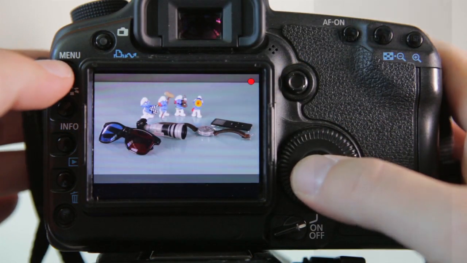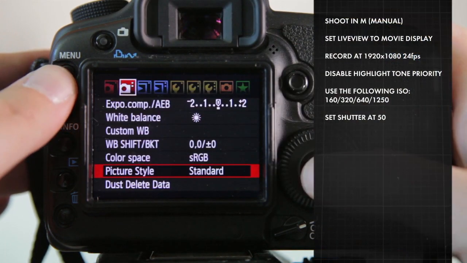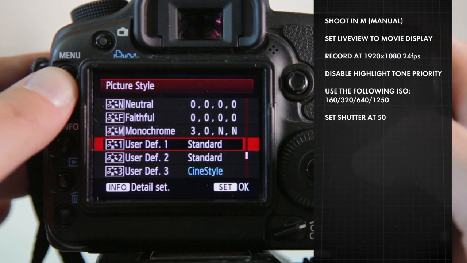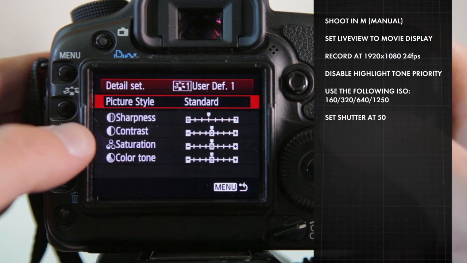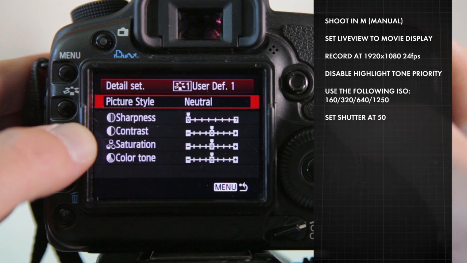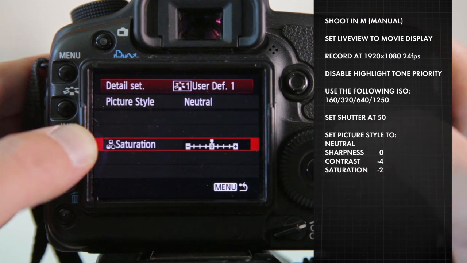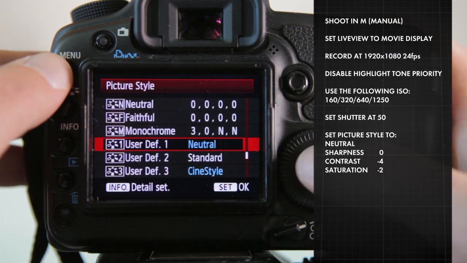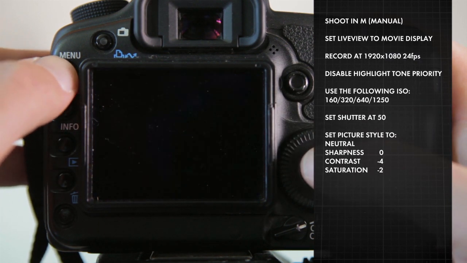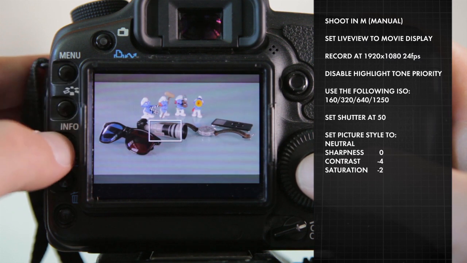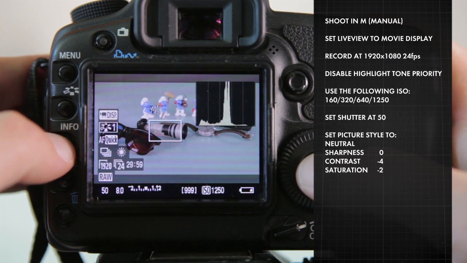All right, let's go back and change the picture profile. We'll go to User Define 1 to set up the Vincent recommended picture profile. We're going to set it to neutral, make sure sharpness is all the way down, contrast set at -4, and saturation at -2. And record.